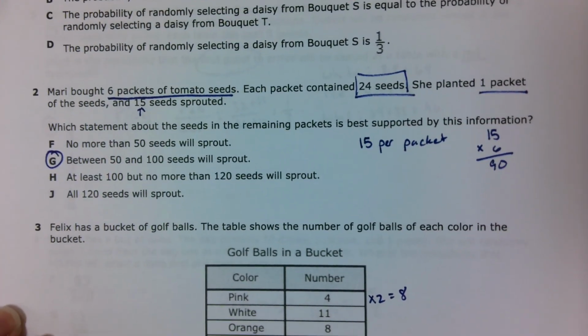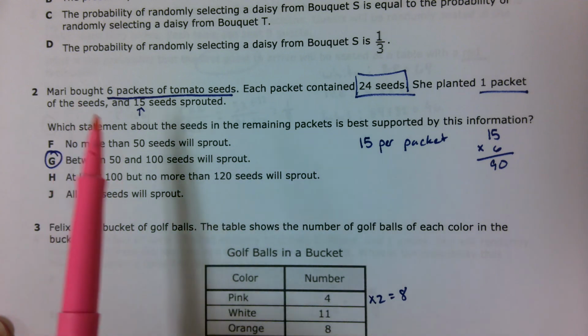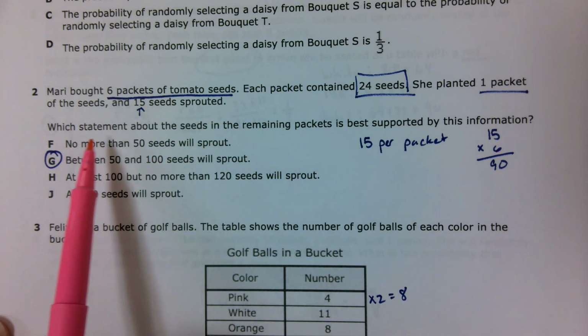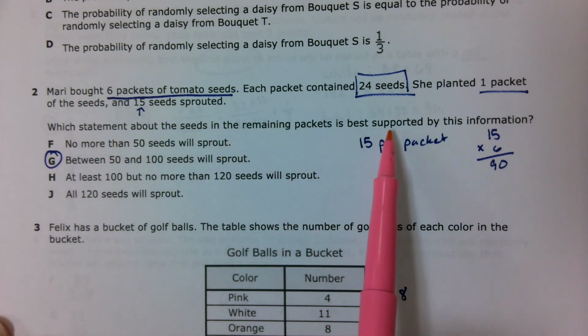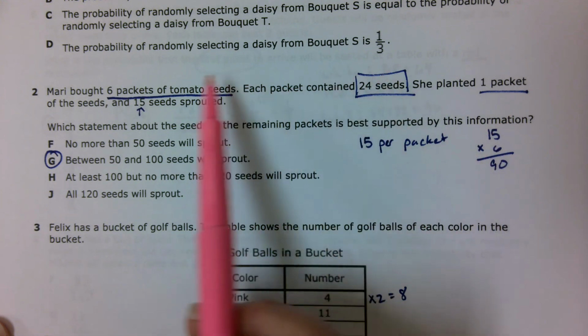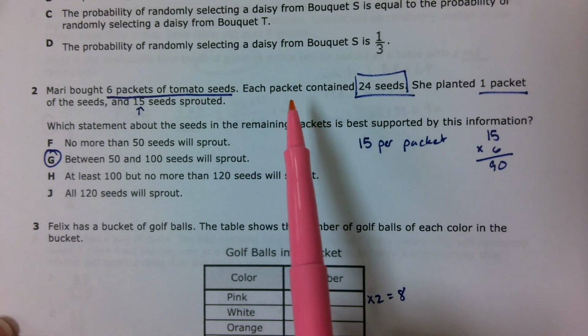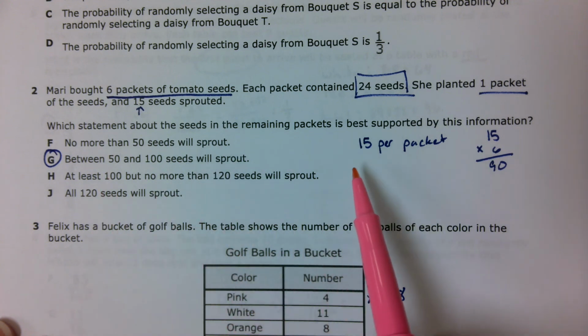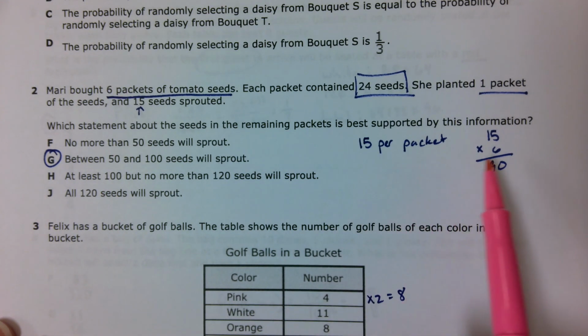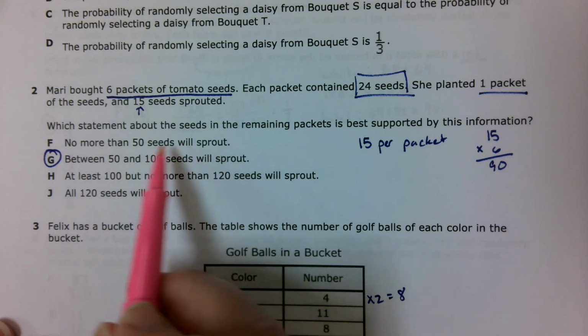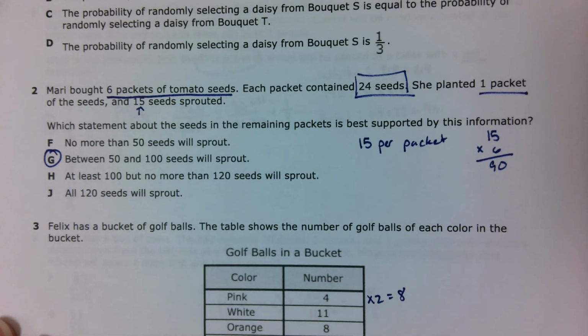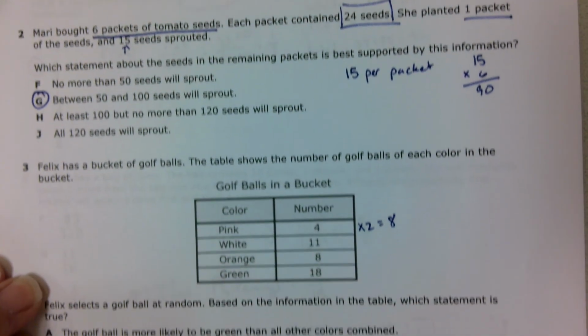Number 2, Mary bought 6 packets of tomato seeds. Each packet contains 24 seeds. She planted 1 packet of the seeds and 15 seeds sprouted. Which statement about the seeds in the remaining packets is best supported by this information? So we are going to use this information to say this is what's going to happen for all 6 packets. And then if it's 15 per packet sprouted, that means for 6 packets I would have 90 sprout, which is between 50 and 100. That's why I chose G, between 50 and 100. None of the other ones fit that data.